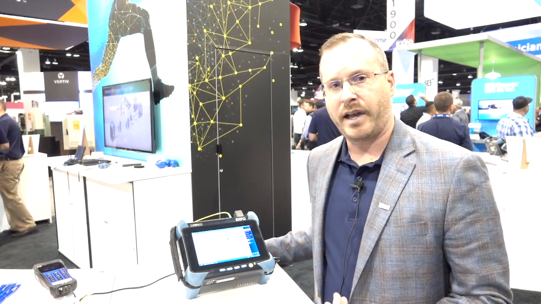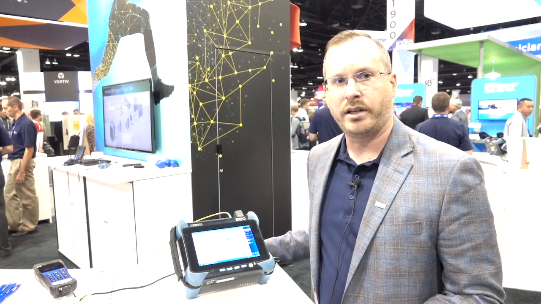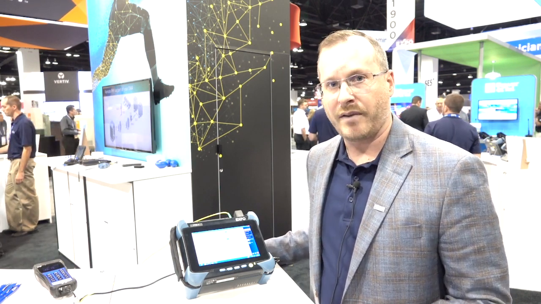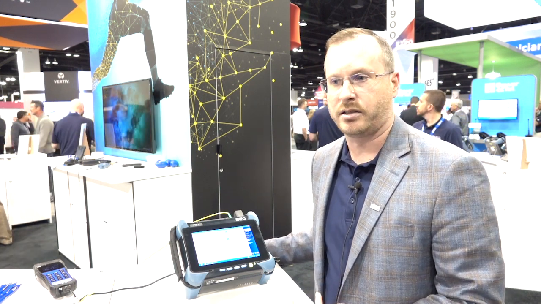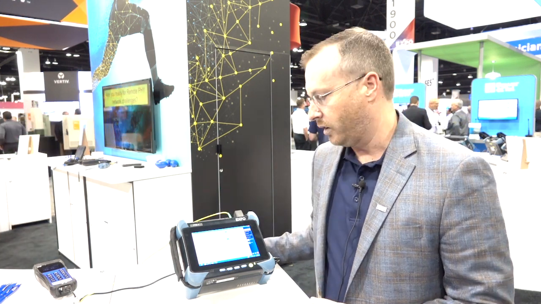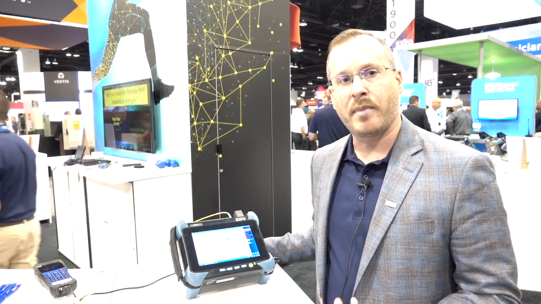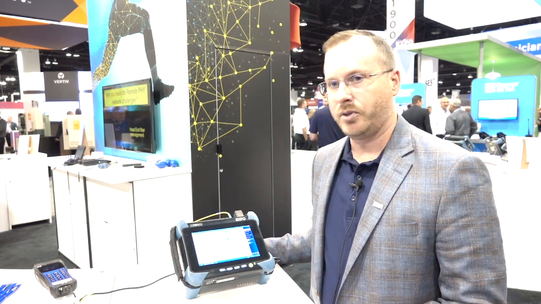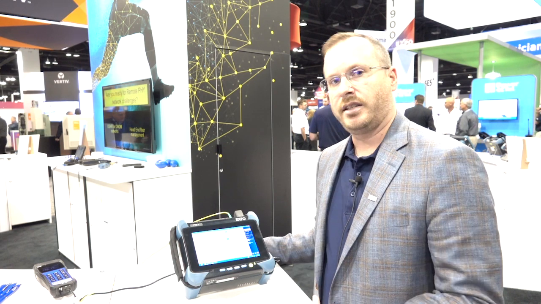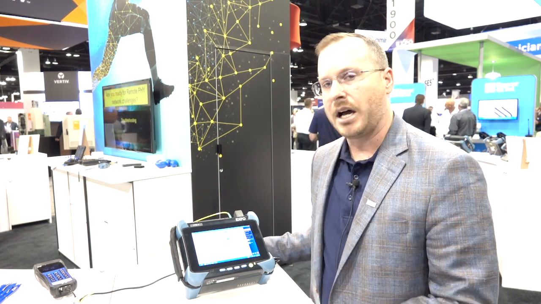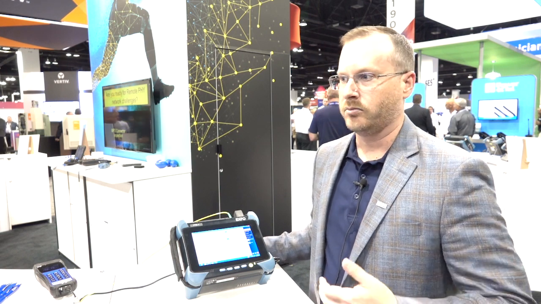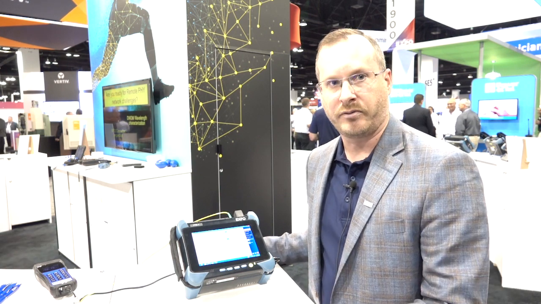But now we've had customers that have said, okay, we are migrating to DWDM on our network, but we have an existing CWDM plant. So we need to be flexible and have the ability to test all facets of our network. So what we've been able to do is give them a migration path that allows them to test CWDM that they have in their network today, but also be future-proofed with equipment that'll allow them to test DWDM either that they're already deploying today or if they're planning on it in the future.